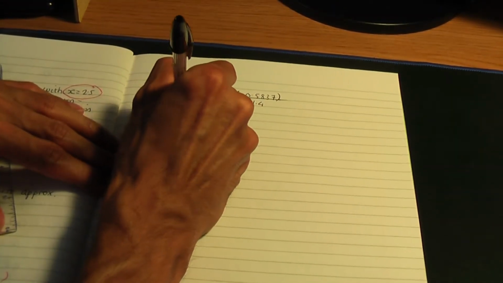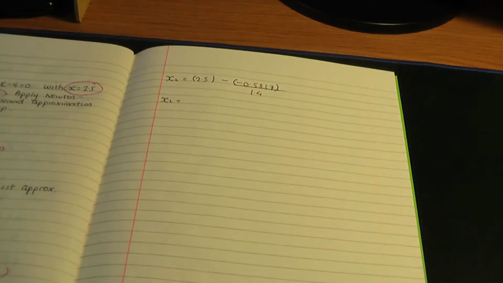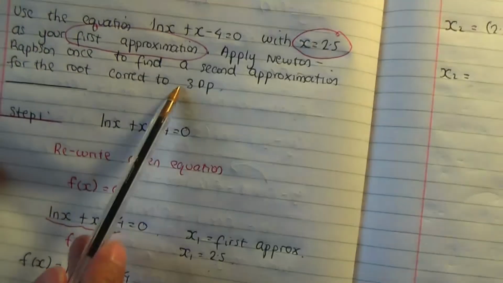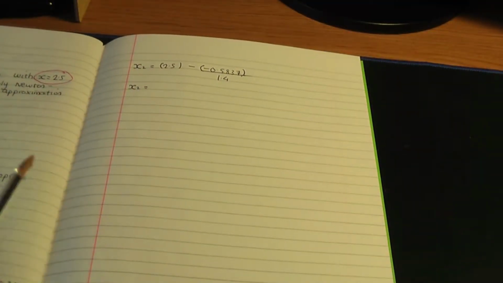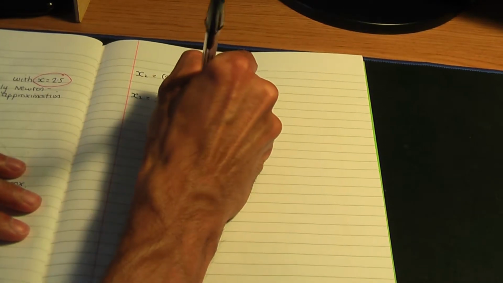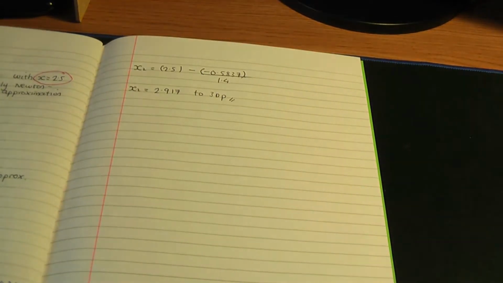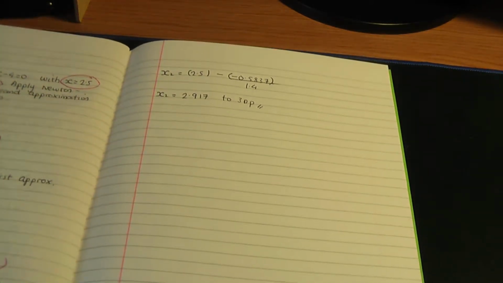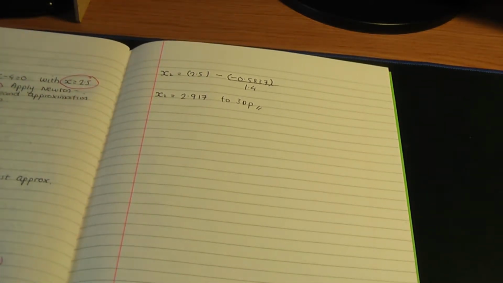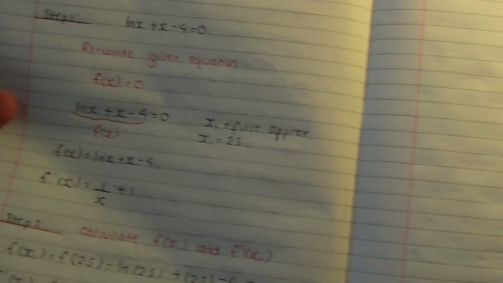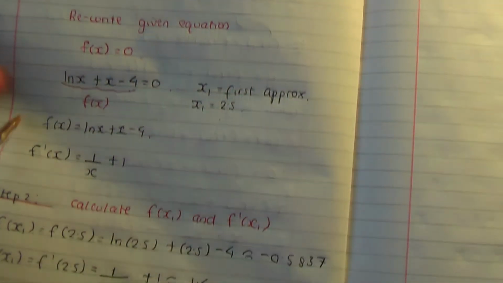So once we calculate that, bearing in mind the question says to work it out correct to 3 decimal places. I calculated this, and to 3 decimal places I had 2.917. So that is correct to 3 decimal places. Okay, so that completes this example number 1, and that is how Newton-Raphson works.